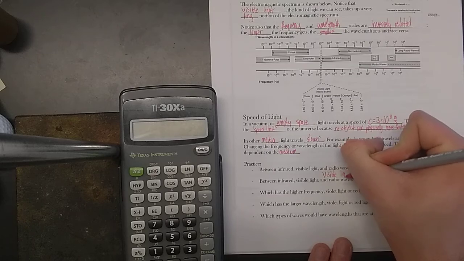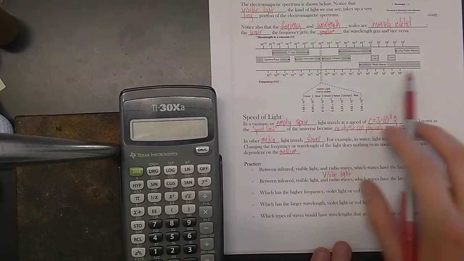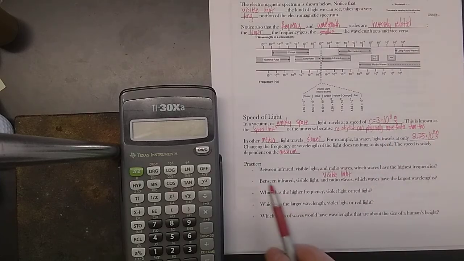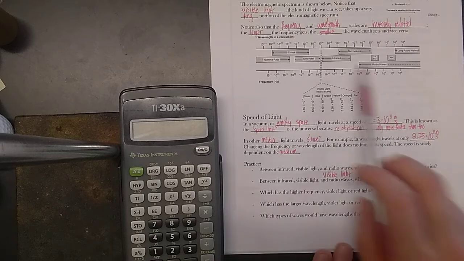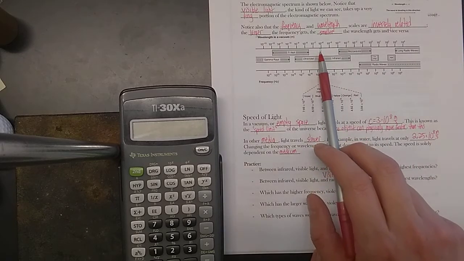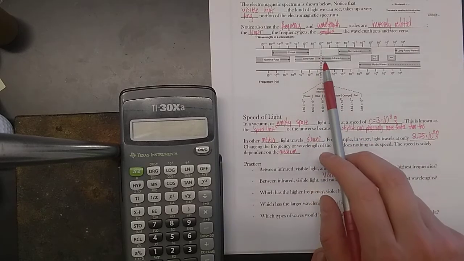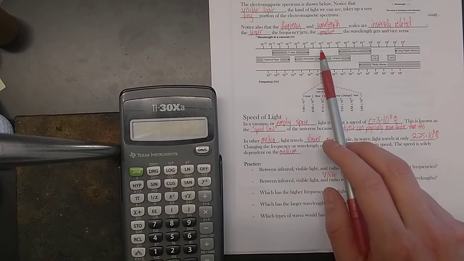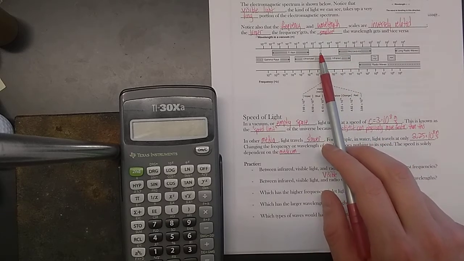Okay? Don't get tricked and think that frequency goes up this way. That's wavelength. Wavelength increases to the right. Matter of fact, between infrared, visible light, and radio waves, which waves have the largest wavelengths? Again, here's visible light, kind of near 10 to the negative sixth. Infrared goes up to 10 to the negative third. That's bigger than 10 to the negative sixth. Think about it, or write it out if you need to.